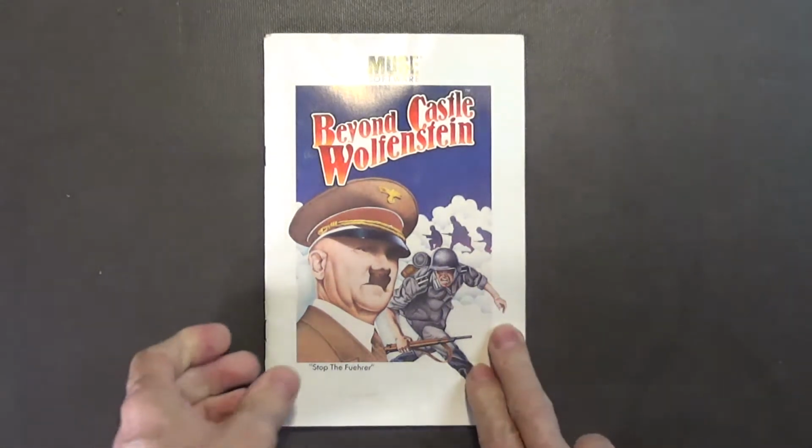Alright, so that's that. Beyond Castle Wolfenstein. The original manual and disc. I had the box too, but the box was in really bad shape. I mean, I couldn't even iron out the cardboard, so I just decided to throw it in the garbage. Yeah, I know some people are not going to like that, but oh well.